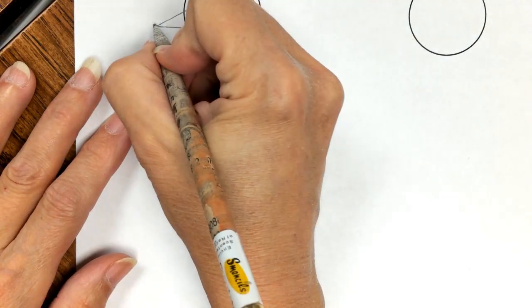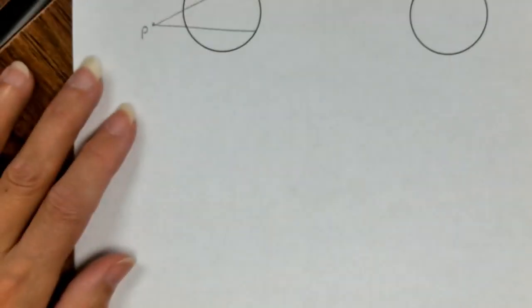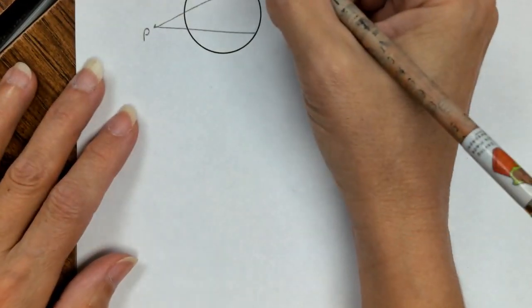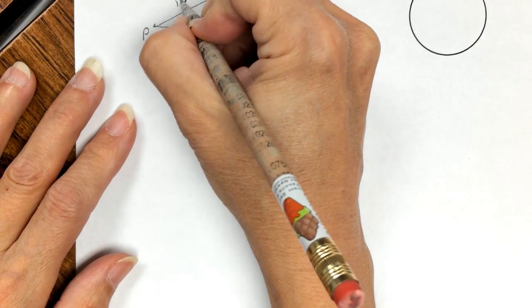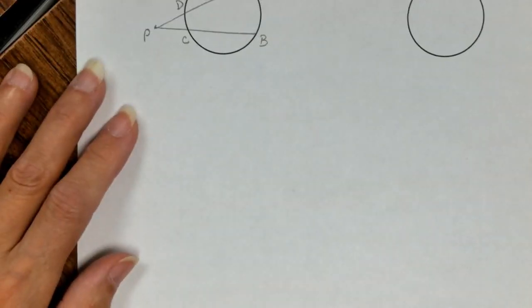There, we'll have that. Here's P, and we'll do A, B, C, D. Okay.